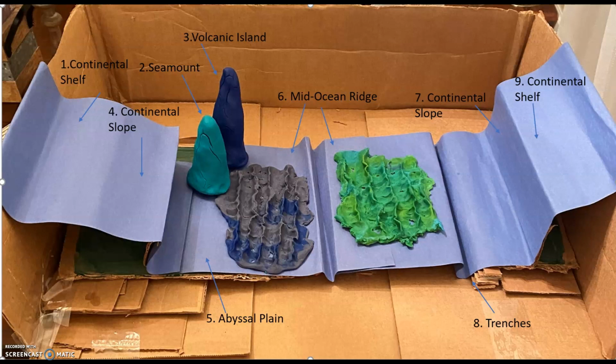Hi friends, here is my 3D ocean floor, or model of the ocean floor. Myself and my daughter actually had a lot of fun putting this together. I let her be creative as I was kind of guiding her and teaching her what parts that I had just learned.